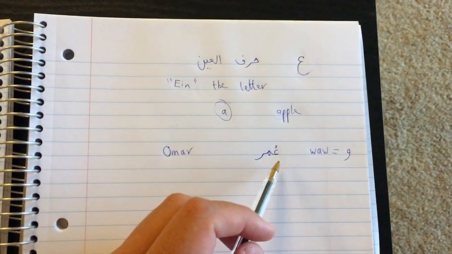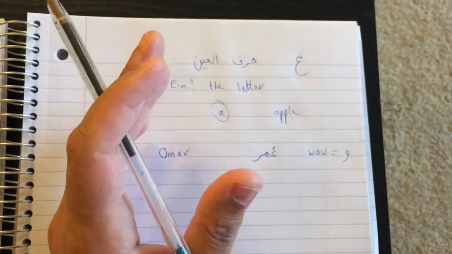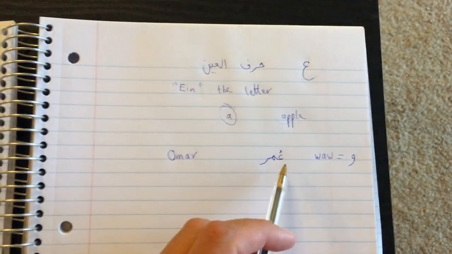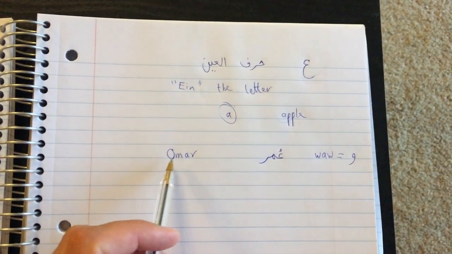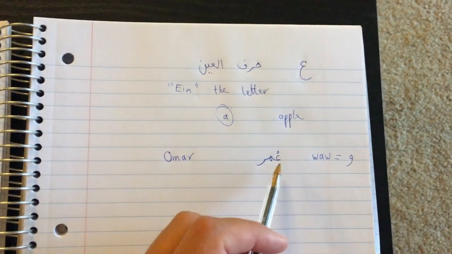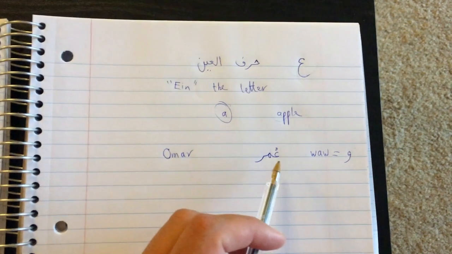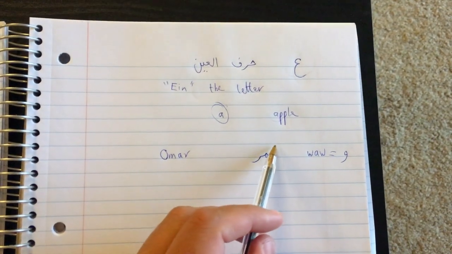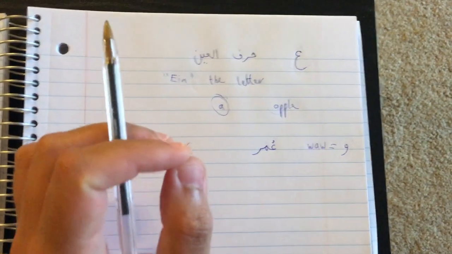So the letter Ain, which you could pronounce Sa, in other words, when you have a dhamma on top of it, it is pronounced O. So it's pronounced Omar. In English, people would say Omar, but as you can hear, it is not pronounced that way, it's pronounced Omar. The dhamma gives a short, abrupt sound.